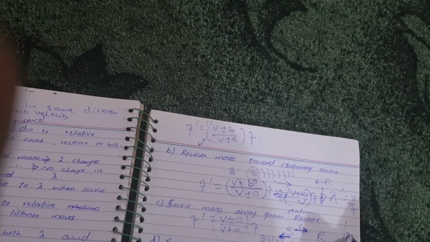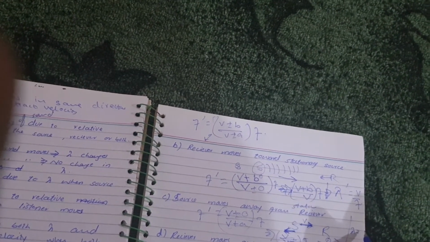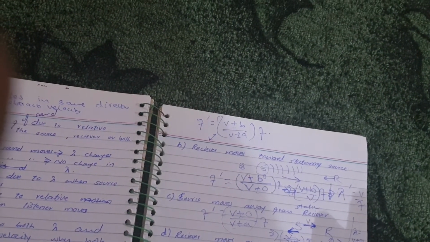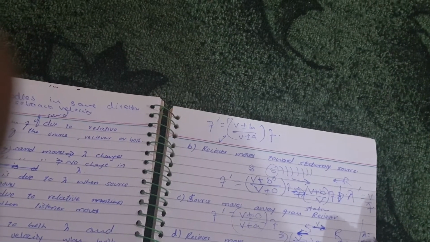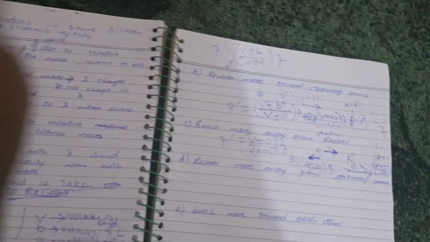So lambda dash is equal to, write this for the source, as the source has moved. Whenever the source moves, the wavelength changes. So lambda dash is equal to (v plus a) into f. This is one of the most important topics.